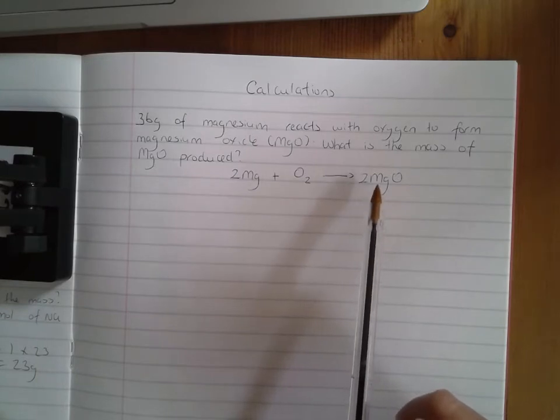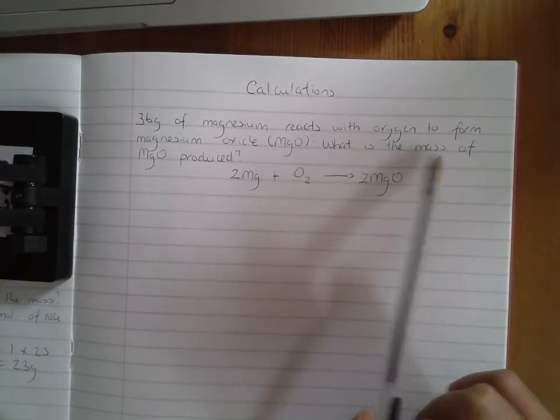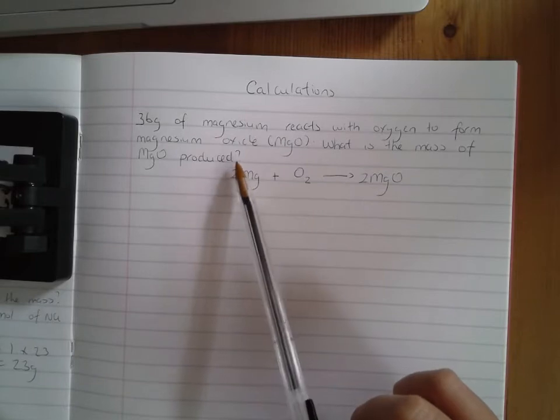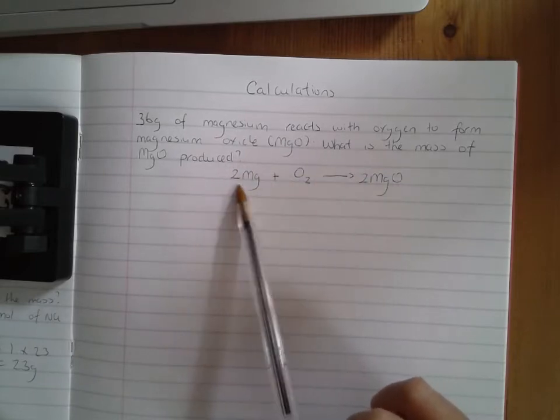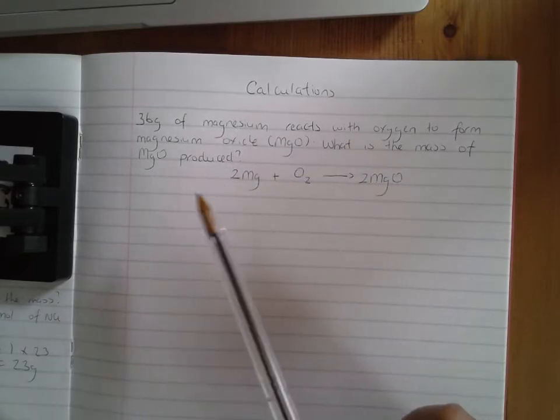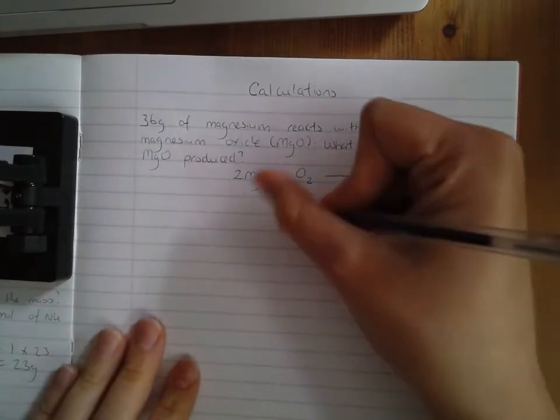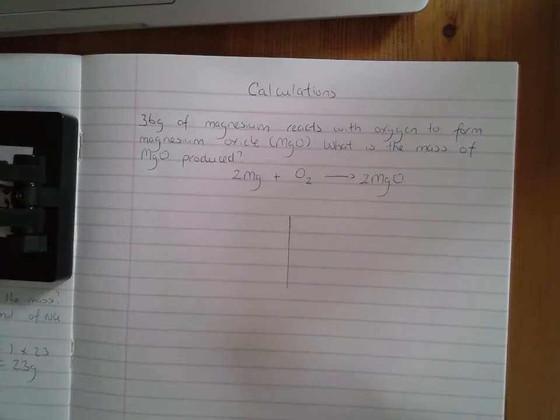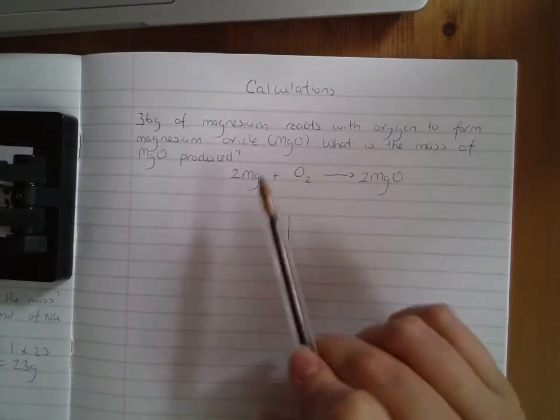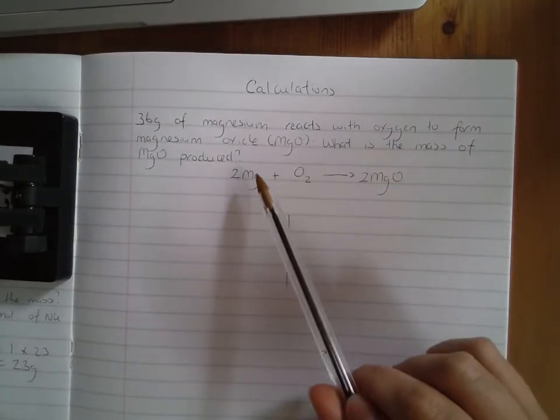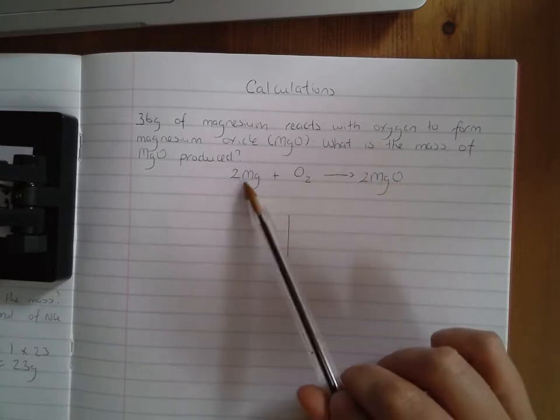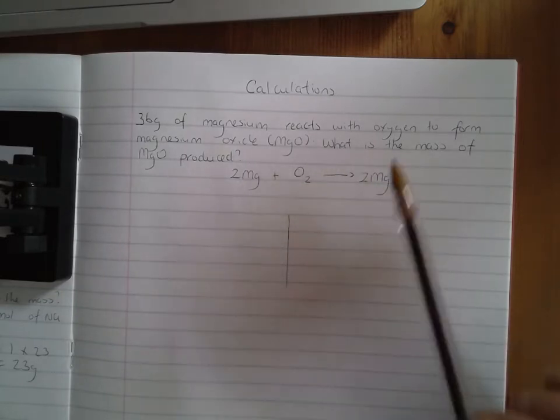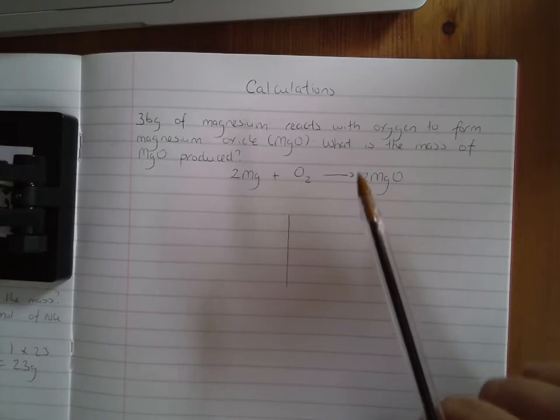All right. When you are asked about the mass of something produced, when you're asked to calculate mass and you are given a balanced chemical equation, then this is when you are going to use your table. And when you are drawing the table, the first thing you need to decide is what you will put into your table. In your balanced chemical equation, you have got three different things. You've got Mg, O2, and MgO, but you're only going to put two of them into your table.